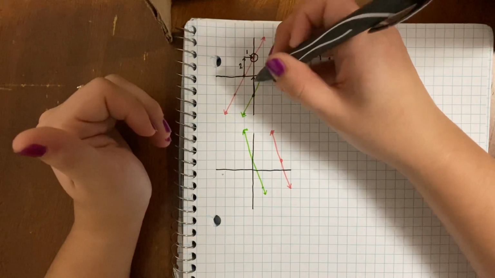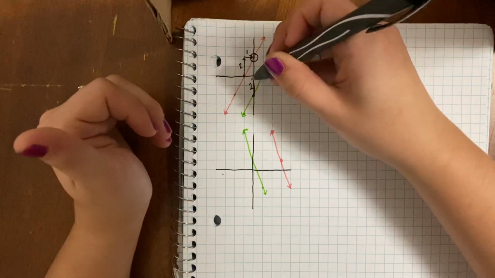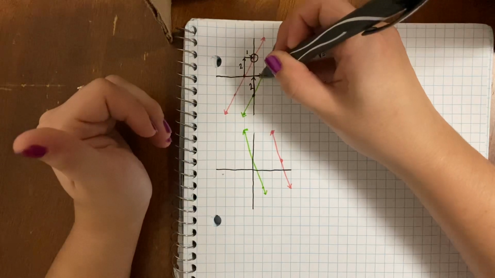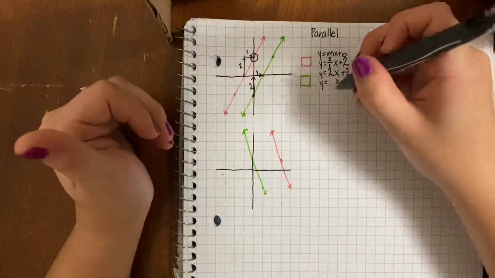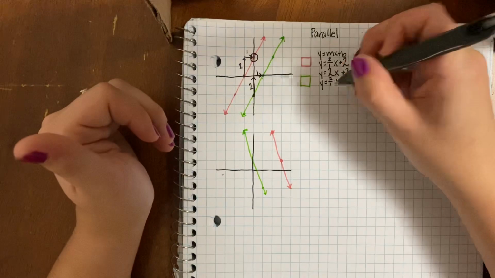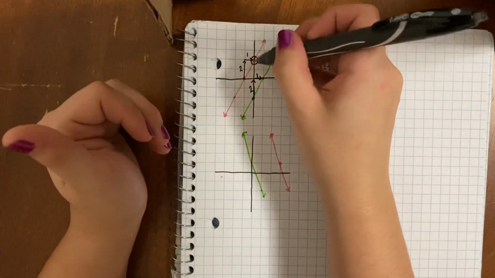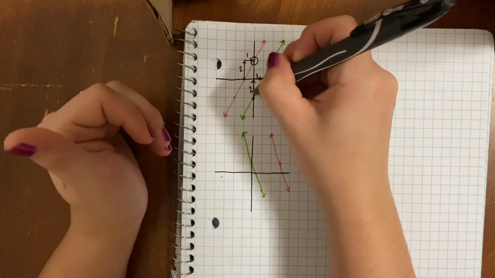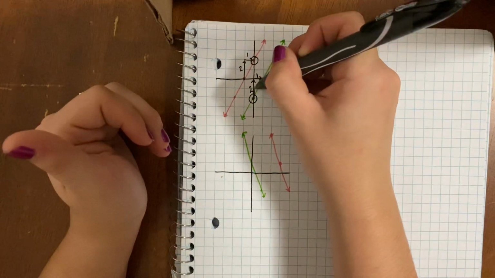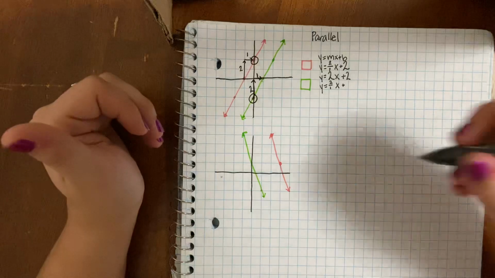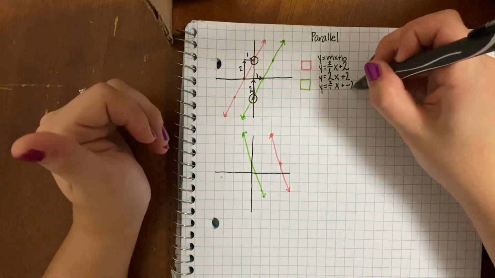So I'm going to rise up 2 units, okay? And I'm going to run 1 unit. So my slope is 2 over 1. And where does it cross the y-axis? Well, let's see. I'm going to go down. It crosses right here at -2.